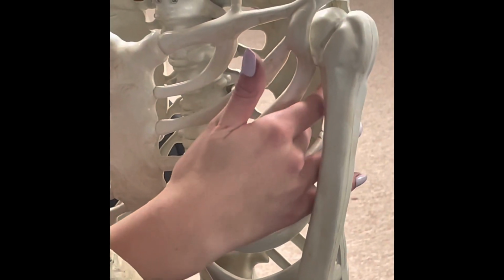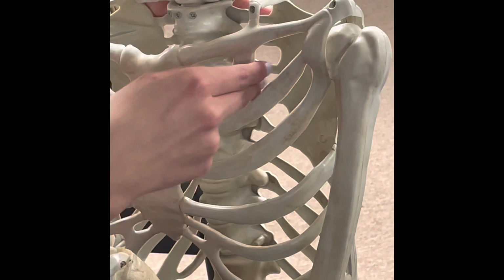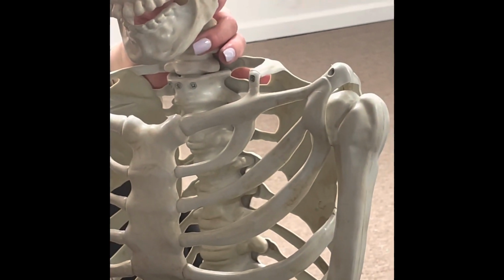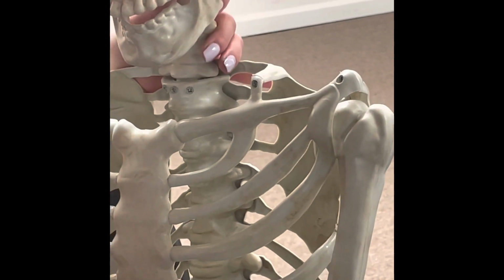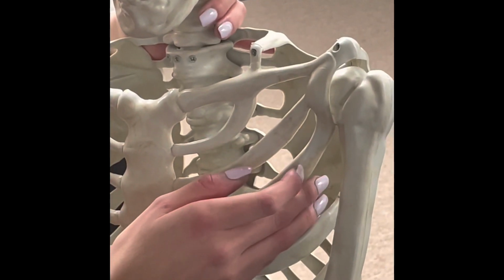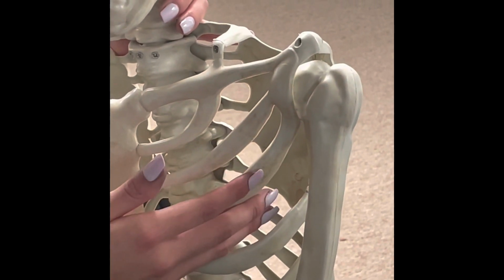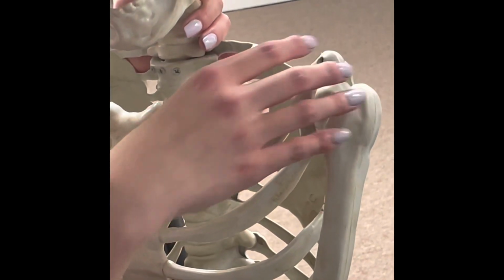And then the coracoid process, which I already talked about, is up there. And then we have the infraglenoid tubercle, which you can't really see either, but it's there. And then the subscapular fossa is kind of like the base.